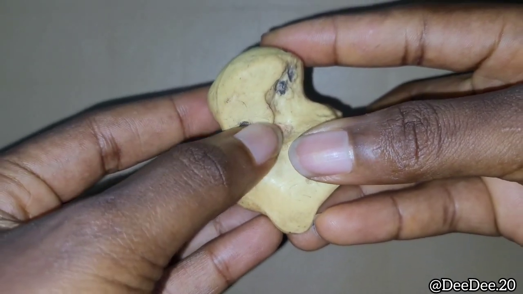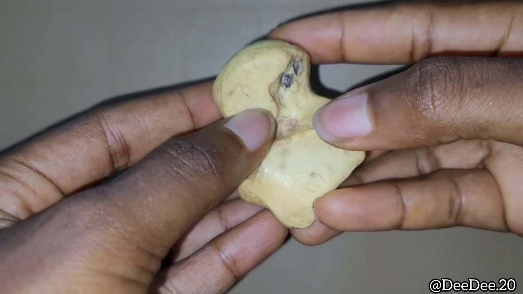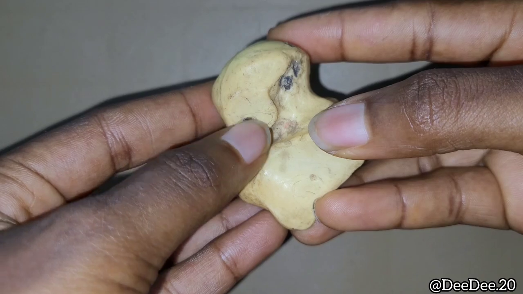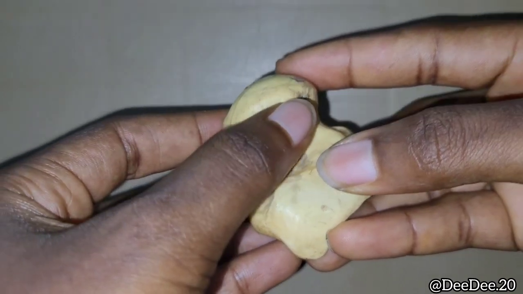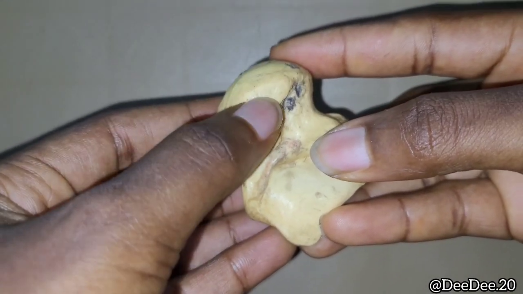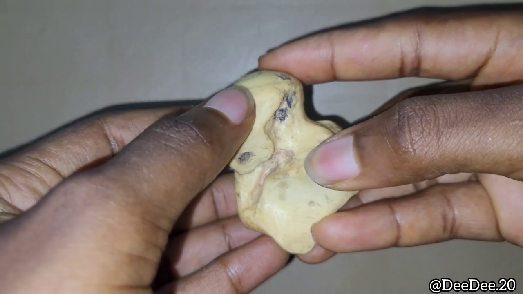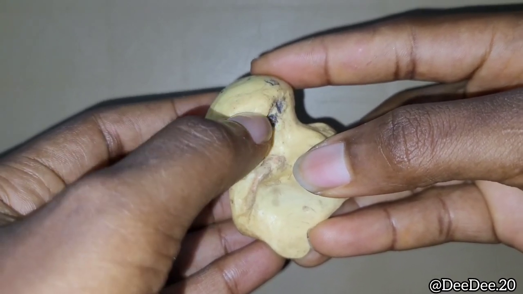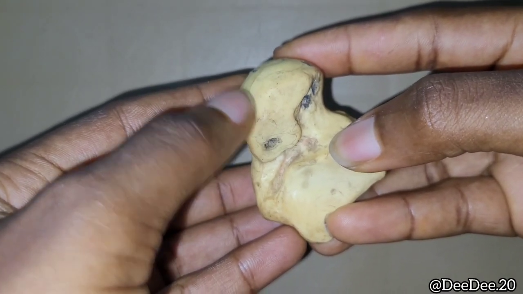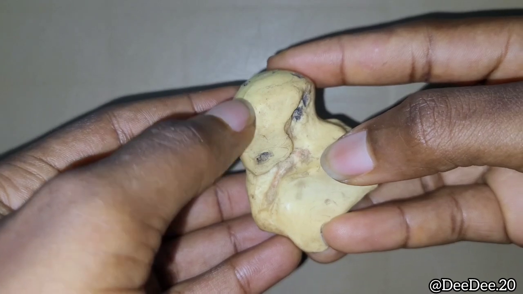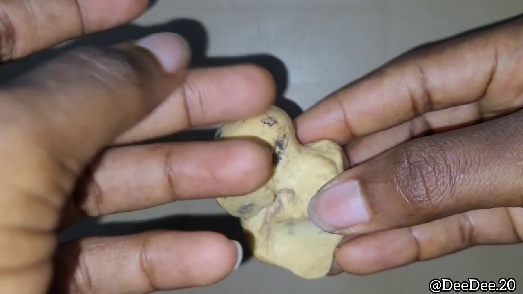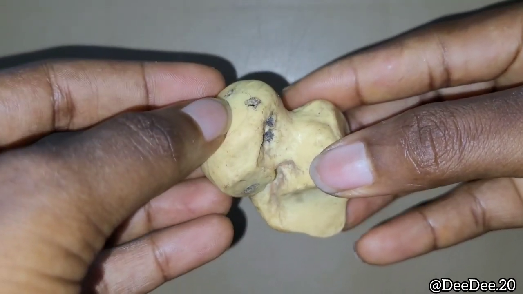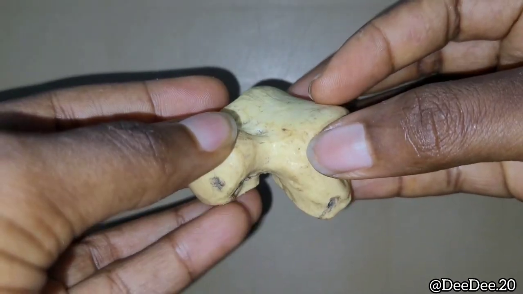The posterior facet articulates with the middle facet on the sustentaculum tali of the calcaneum. The anterolateral facet, which is this one, articulates with the anterior facet on the calcaneum, and the medial facet gives attachment for the spring ligament. So that is everything about the head and the articular surfaces of the head.